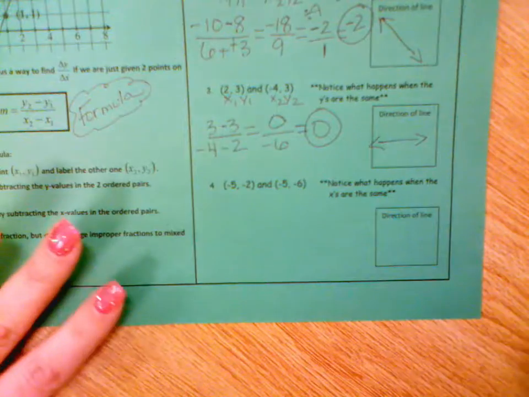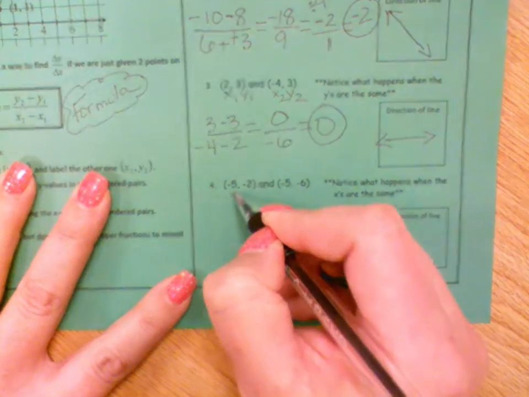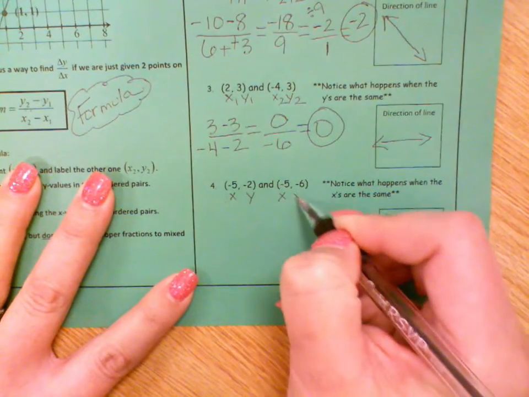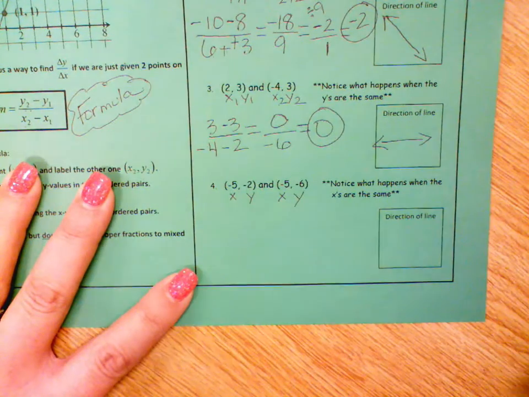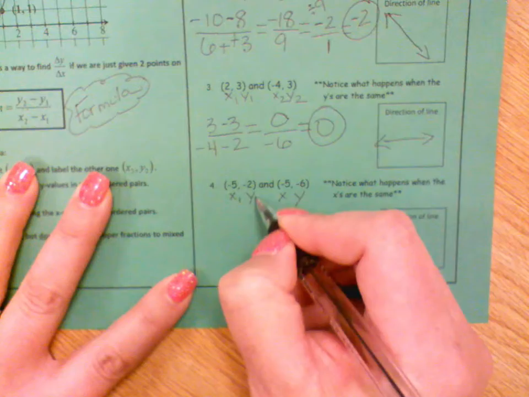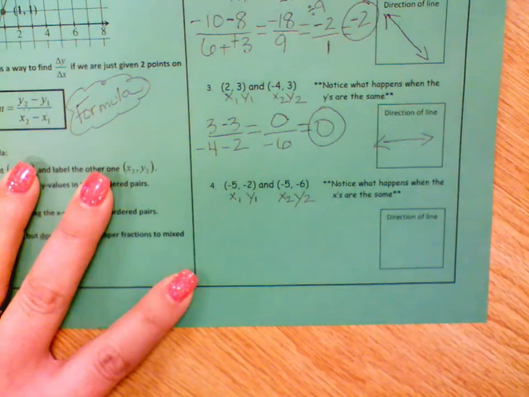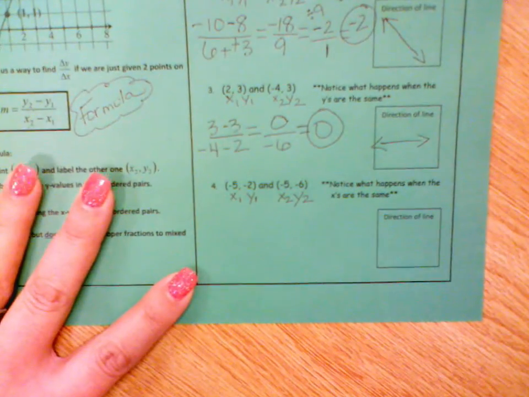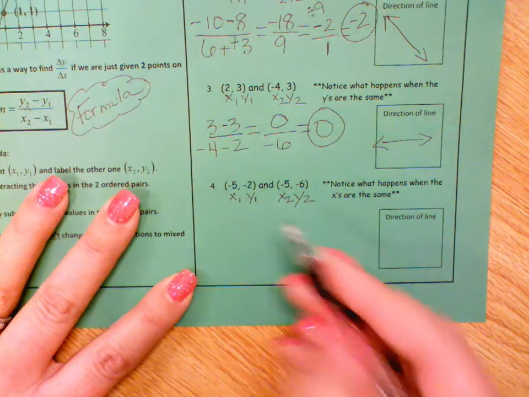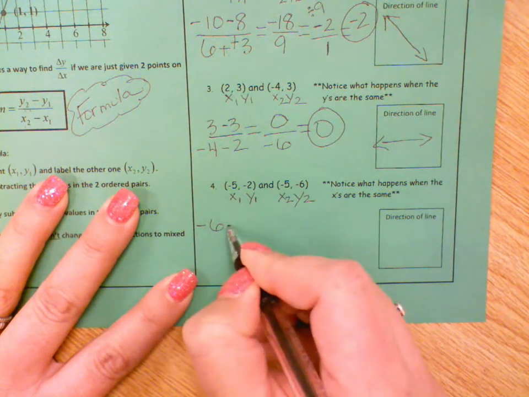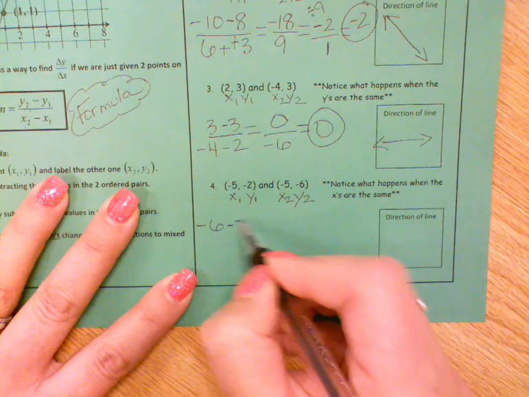Okay, so same exact process, just label everything. The students that tend to not label their coordinates tend to get something wrong. So my suggestion is to walk through it until you know what you're doing. Okay, so negative 6 is my y2, negative 6, and we are subtracting my negative 2.